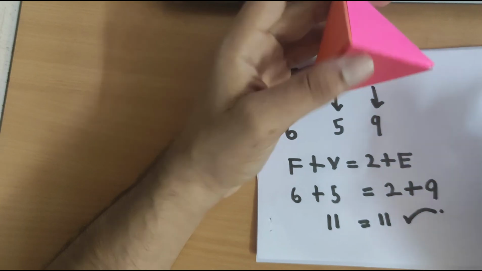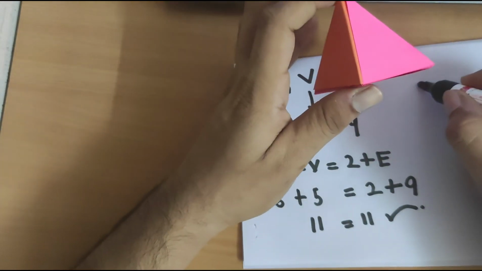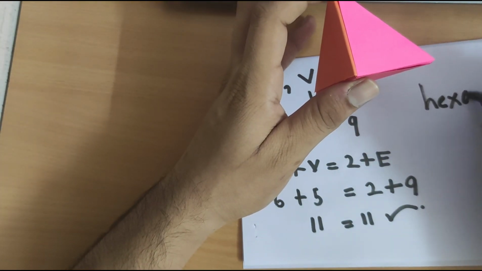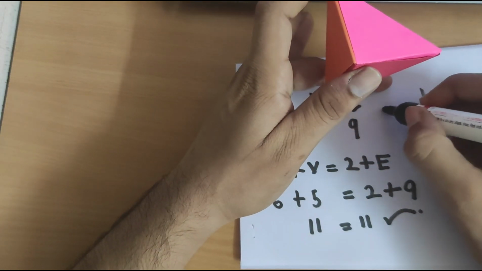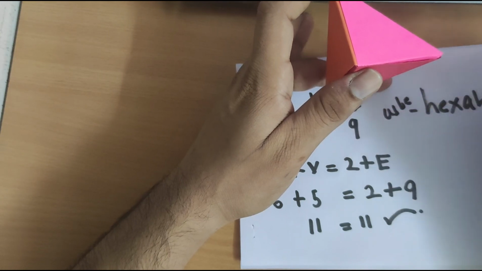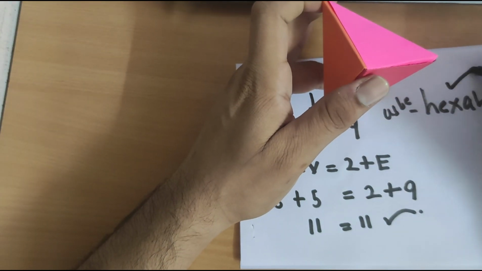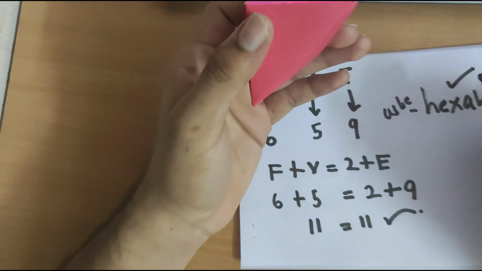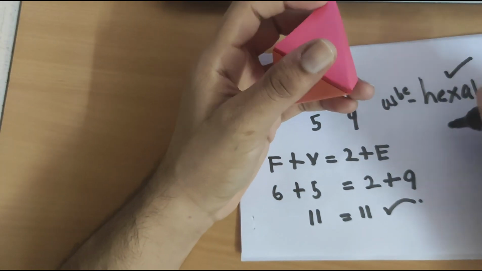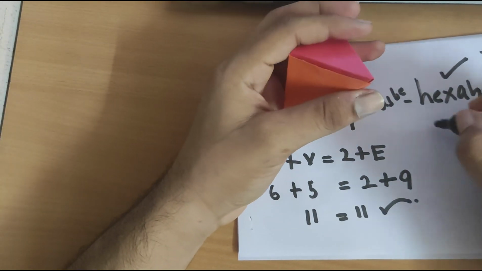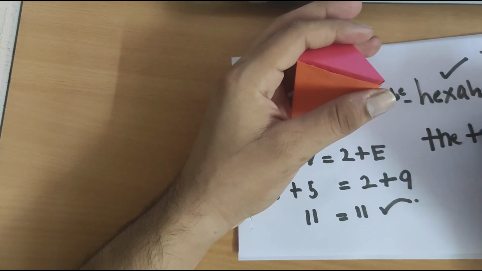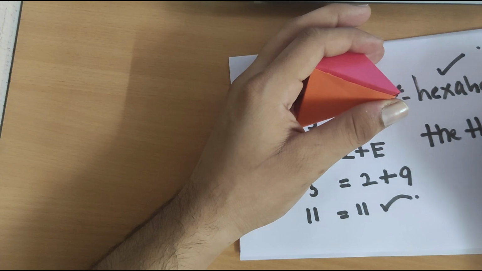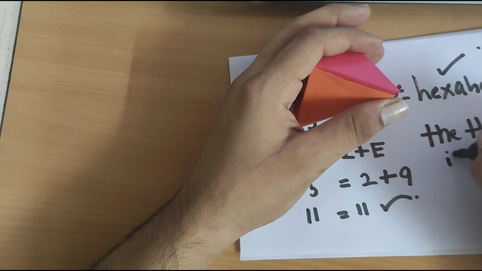So it's true. The regular hexahedron, that is the cube, also follows the same thing, and we have verified it for our hexahedron. So the theorem is verified.